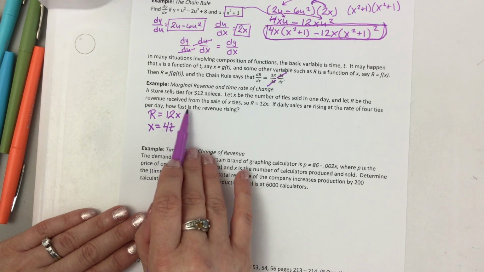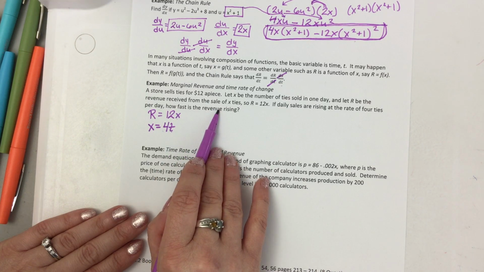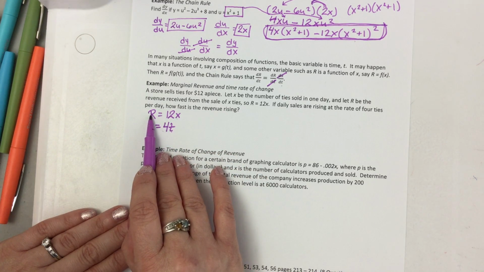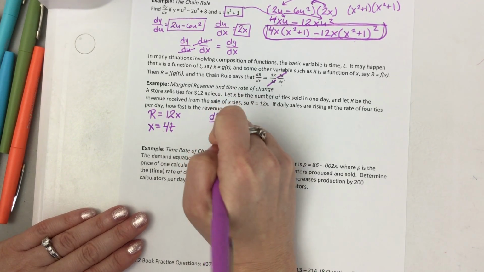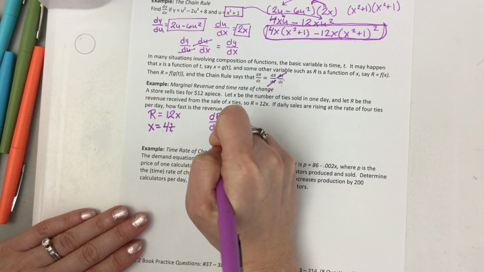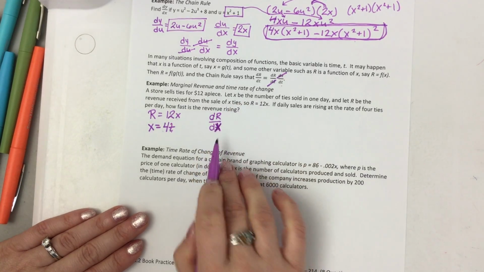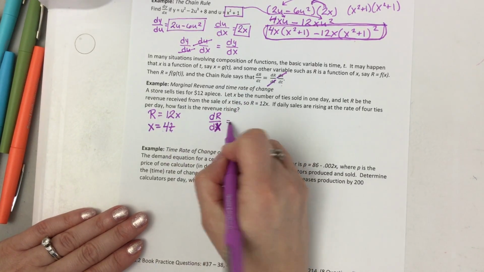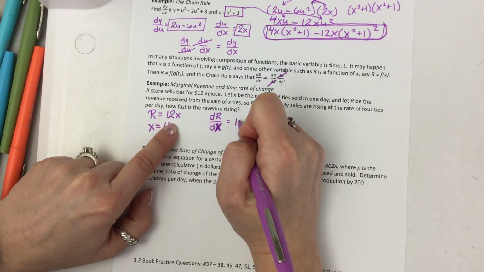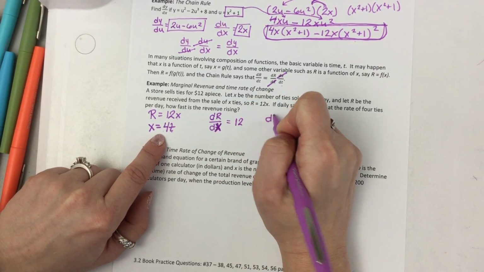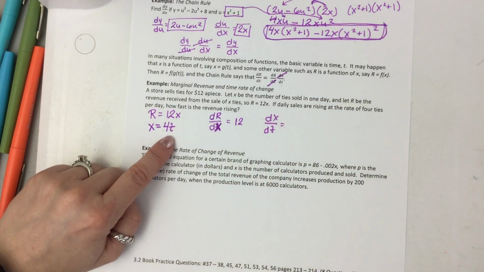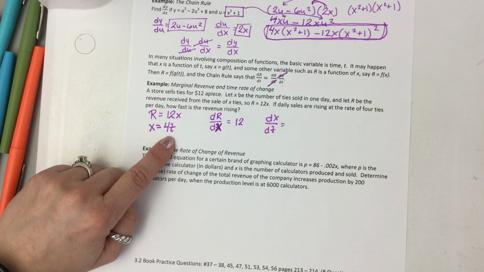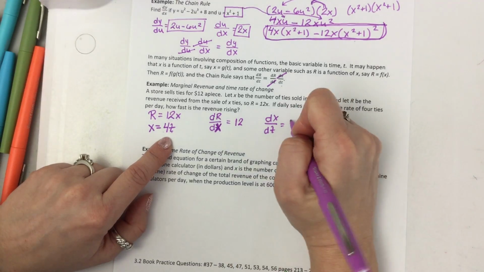We want to know how fast the revenue is rising. So we want to know revenue based off of time. If I find the derivative of R with respect to X, because that's the variable, the derivative of 12X is 12. The derivative of X with respect to T, and the reason it's with respect to T is because that's your variable, the derivative of 4T is 4.